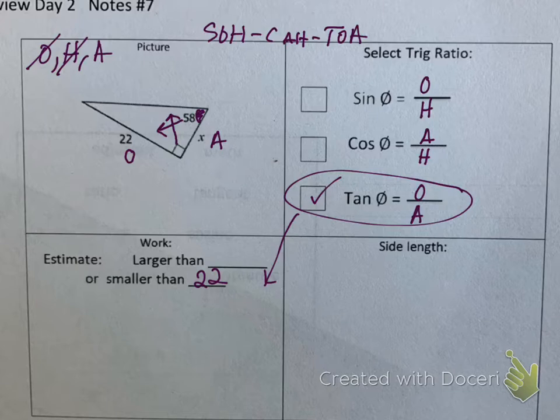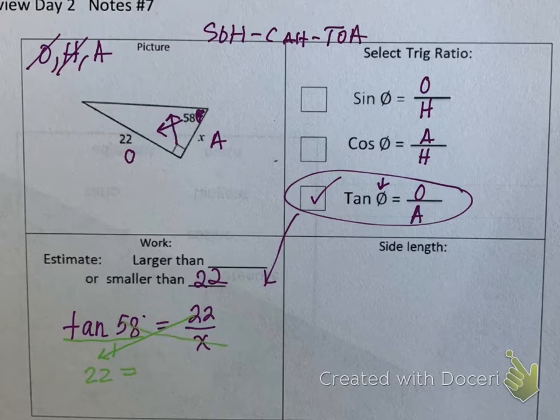So plugging in to my equation here, tangent, and then this symbol again is the reference angle, so it's 58 degrees, and that's equal to opposite, which is 22, over adjacent, which is x. Since the right side's a fraction, I'm going to make the left side a fraction by putting a 1 under it and cross multiplying. 1 times 22 is 22, and that's equal to x times tangent of 58. One last step to isolate the x, the opposite of multiplying by tangent of 58 would be dividing both sides by tangent of 58.